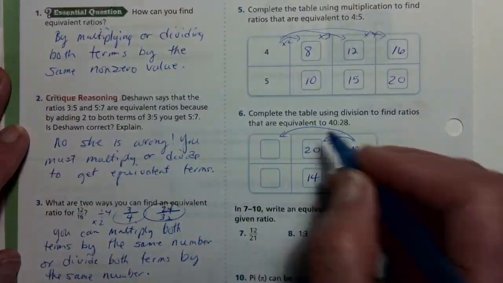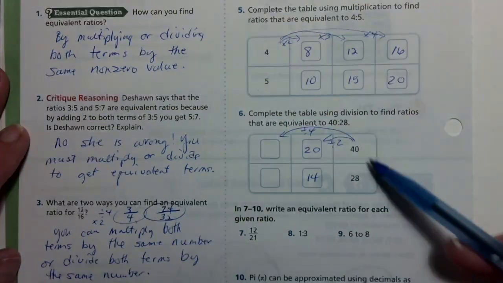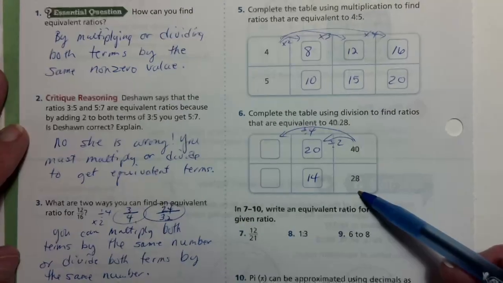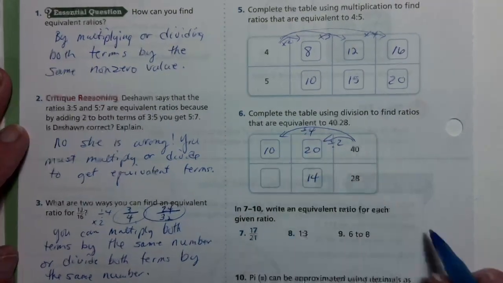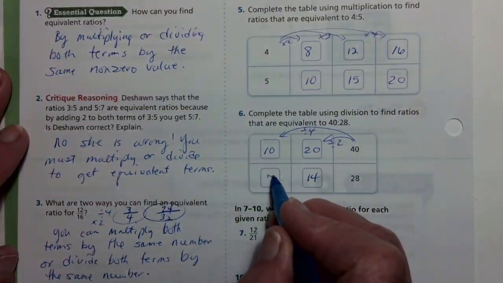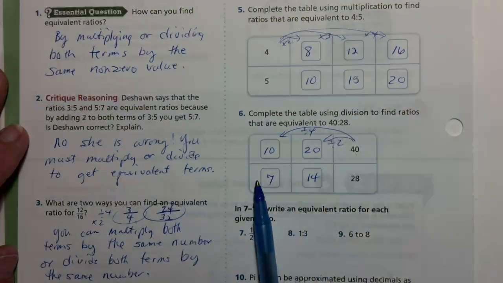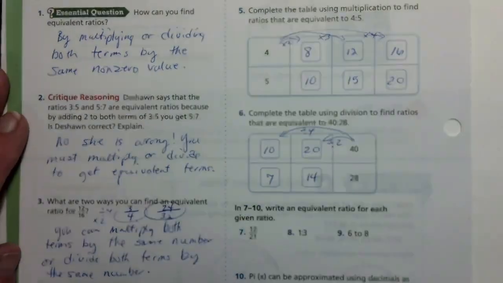This time we're going to divide by 4 because it's the next number that I know of that will divide into these two. 3 won't do it. 3 won't divide into these evenly. So 40 divided by 4 is 10, and 28 divided by 4 is 7. So here's 3 equivalent fractions. But I had to work backwards on that one.